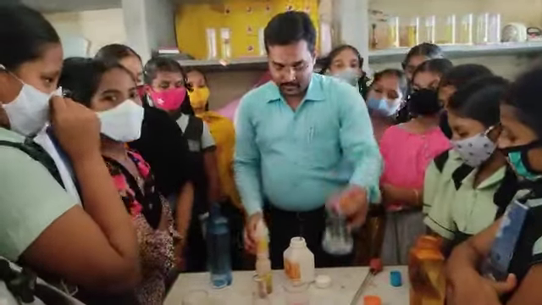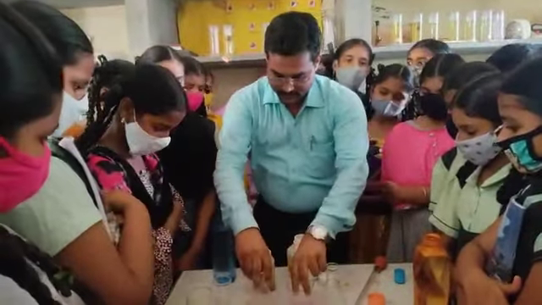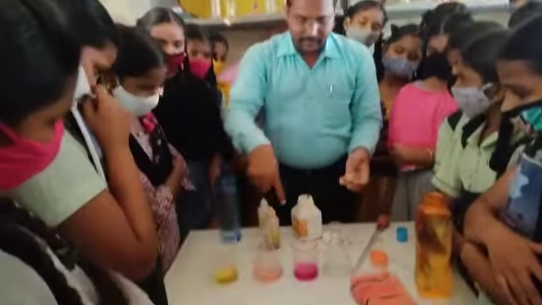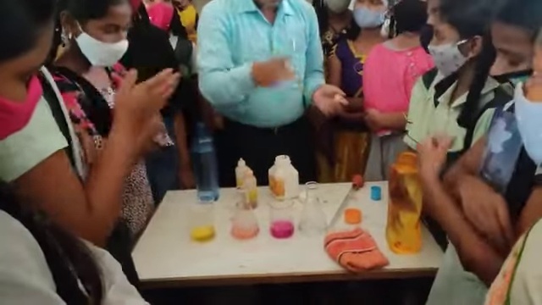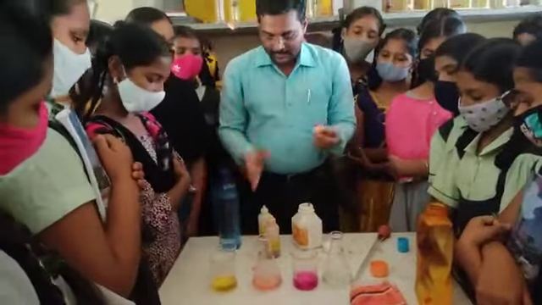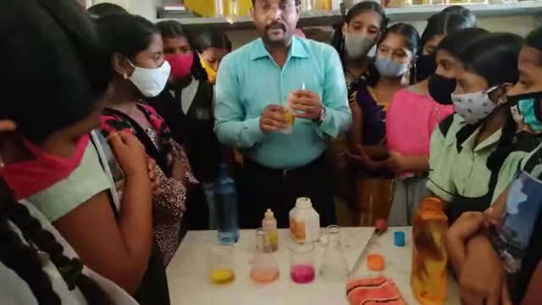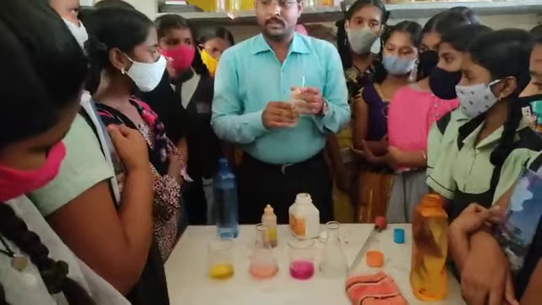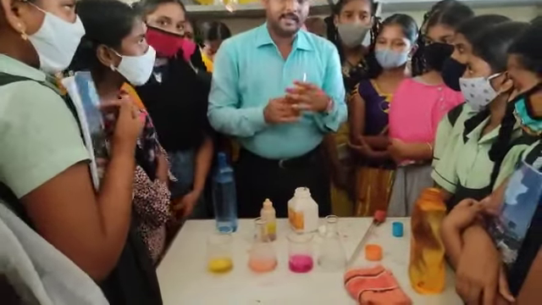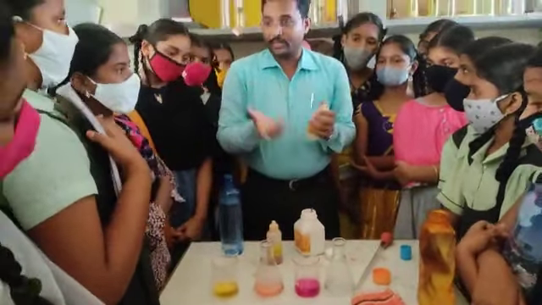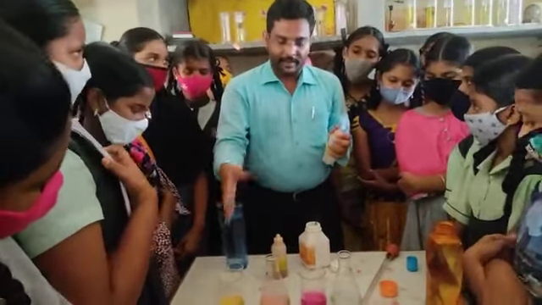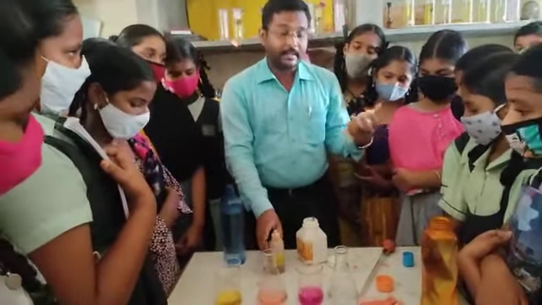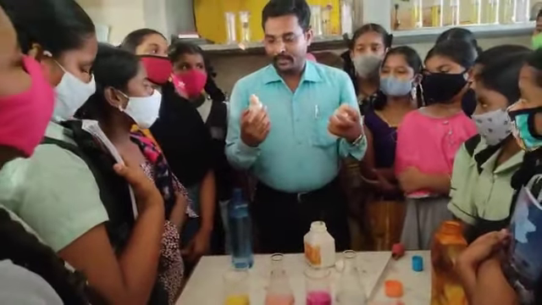So add one or two drops of phenolphthalein indicator to the conical flask. Say yes or no? Yes, so we observed four colors: yellow, red, pink, colorless. So like this, we can identify an unknown solution. Any given unknown solution, whether acid, base or neutral substance, you can identify like this by adding the methyl orange indicator as well as the phenolphthalein indicator.